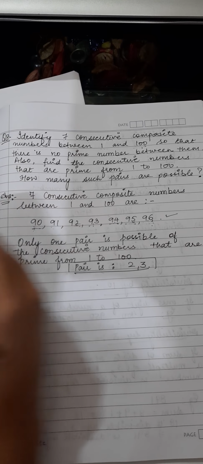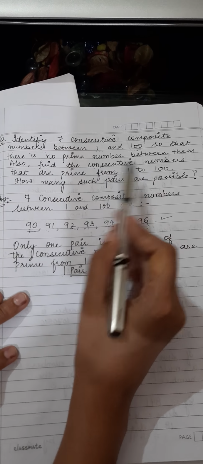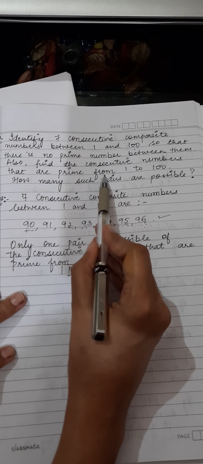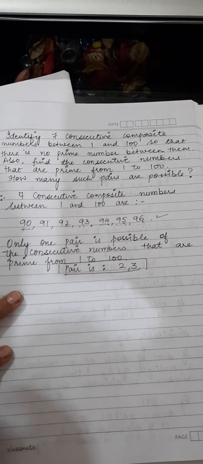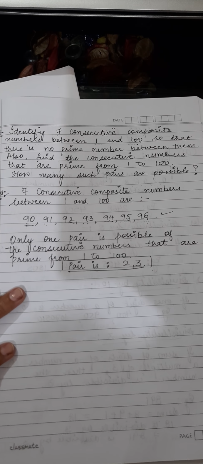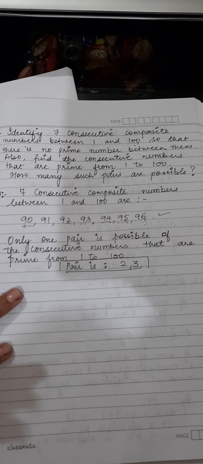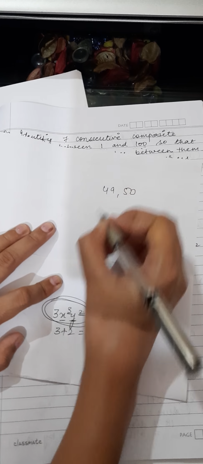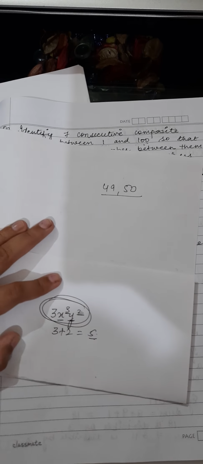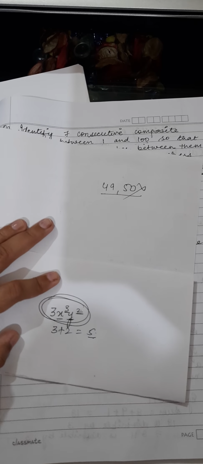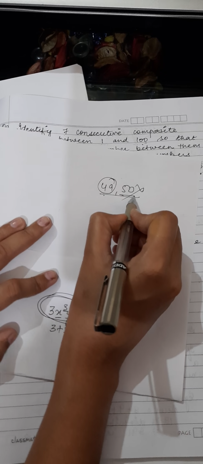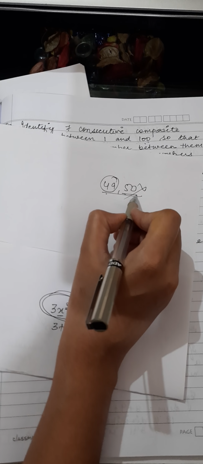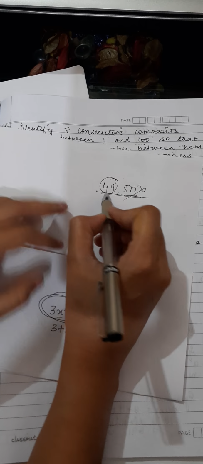Now the next part. Also find the consecutive numbers that are prime from 1 to 100. How many such pairs are possible? Now they are saying you have to write the pair of consecutive numbers which are prime. Let us take 49 and 50. Consecutive pair I have taken. Are they prime? No. Let us take some other, because 49 is also in the table of 7, 50 is also in the table of 2, 5, 10, and so on. So they are consecutive but they are not prime.